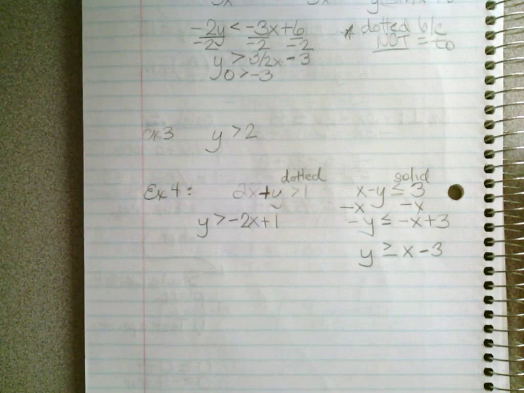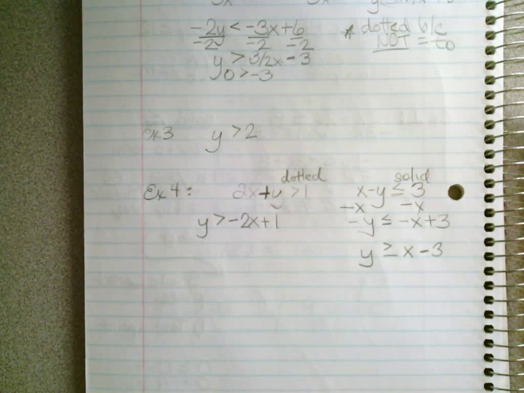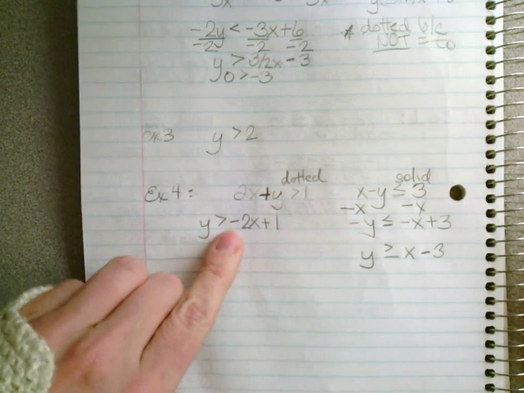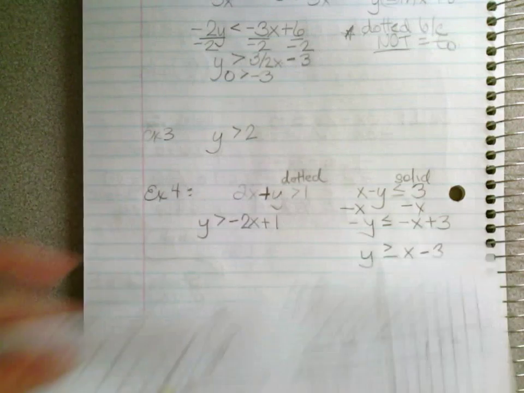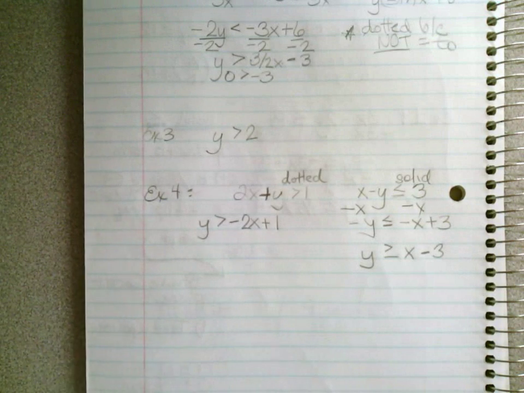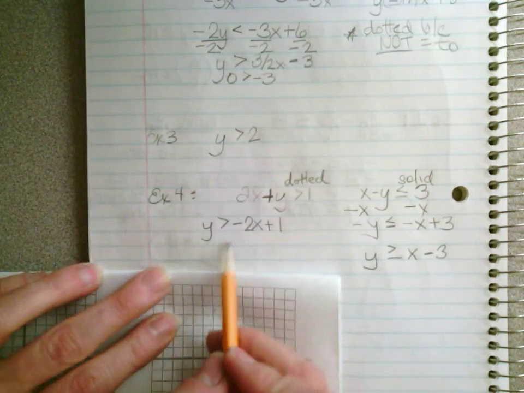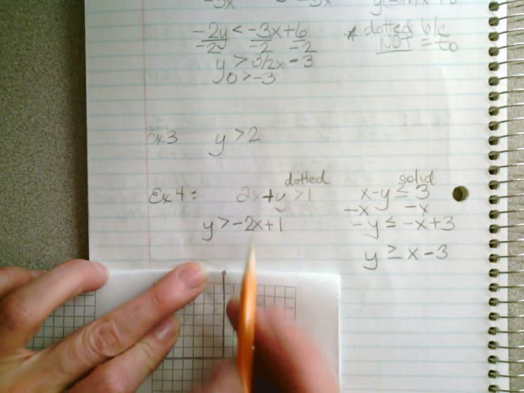I now have two things to graph on the same plane. And this is where it gets interesting. I actually think these are kind of fun. I'm going to graph this one first. I'm graphing y is greater than negative 2x plus 1.